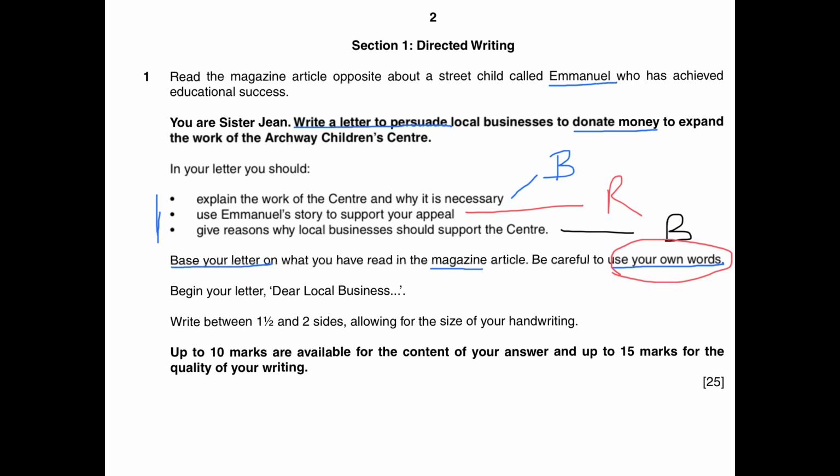Next, I notice that I've got to base my letter on the magazine article. And this could lead me astray because of the next bit of advice, which will be in every exam, this instruction: be careful to use your own words. Now, obviously, when I'm referring to the magazine article, my temptation is going to be to quote. But I can't do that. I've got to use my own words, so I'm going to highlight that in a bit more of a dramatic colour on my exam paper so I really remember not to go wrong there.